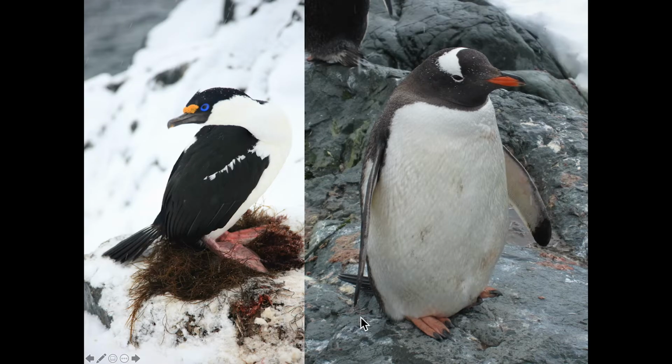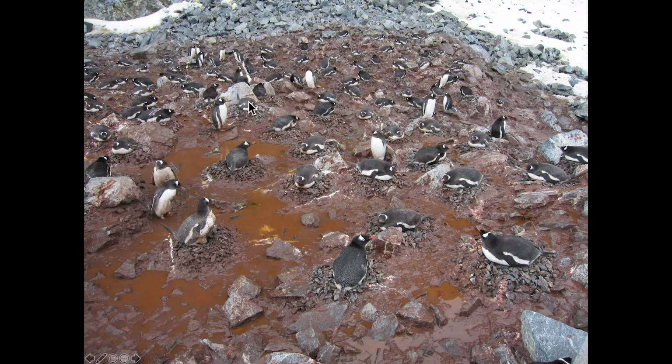And this is a gentoo penguin, a different species. This is a blue-eyed shag, a bird that lives in the same environments but is not a penguin. It looks like a penguin from a distance. This is my least favorite species of penguin for stinkiness. They're the stinkiest, sloppiest species of brush-tailed penguin.